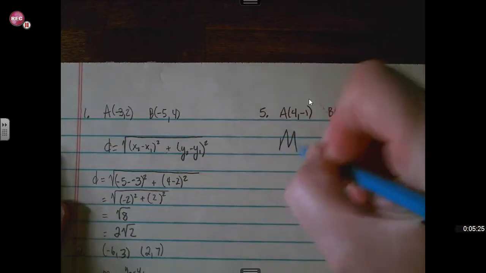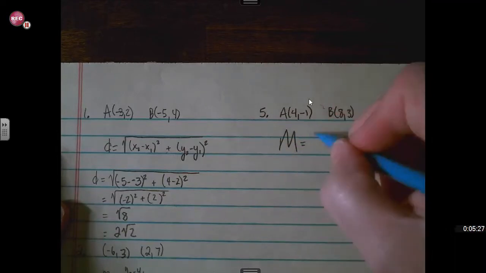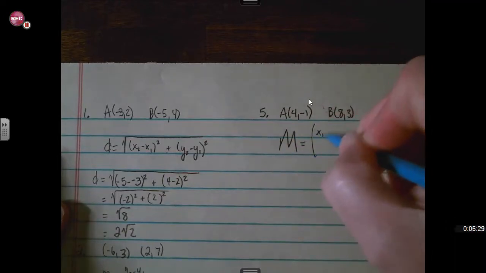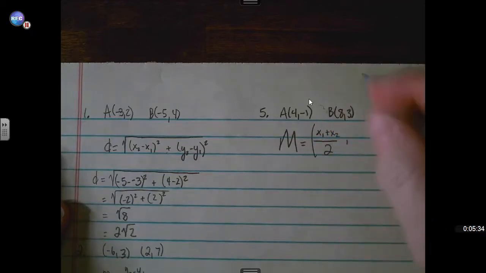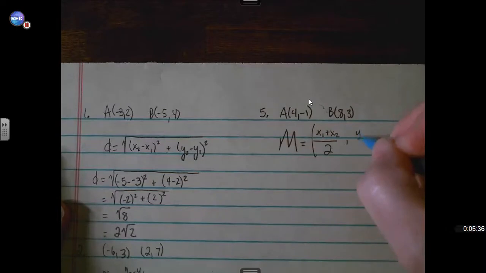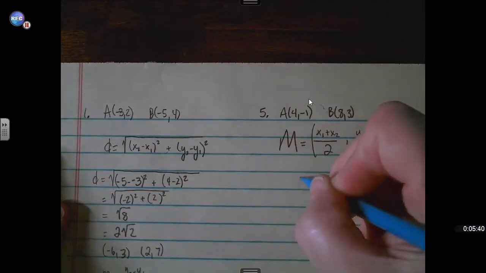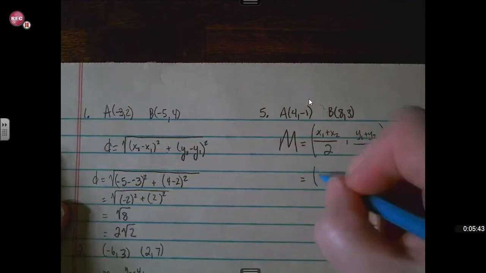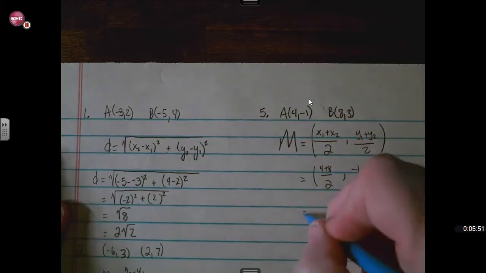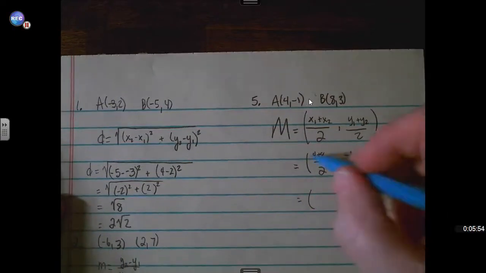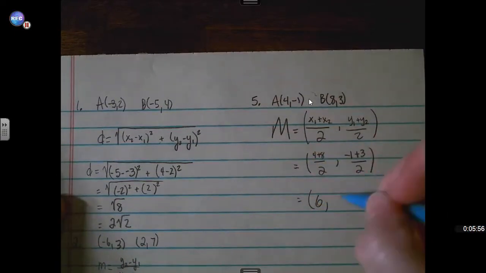So the midpoint formula, that's a big M, is x1 plus x2 over 2. It's like finding the average, add them up and divide by 2. y1 plus y2 over 2. So for this one, we would have 4 plus 8 over 2 and -1 plus 3 over 2. And that's going to give us 12 over 2 is 6, and 2 over 2 is 1.